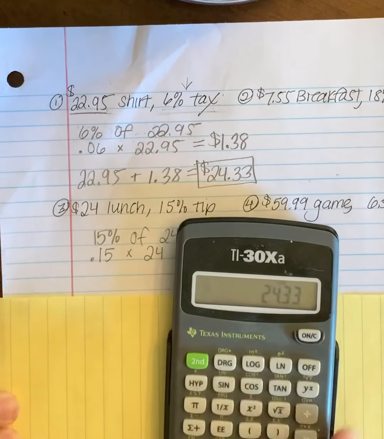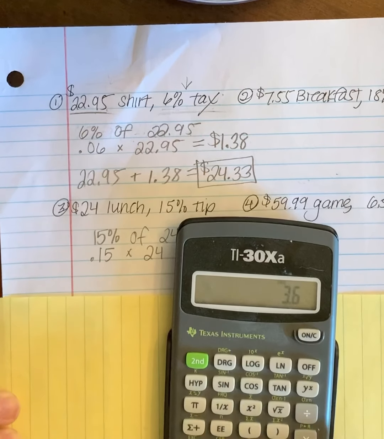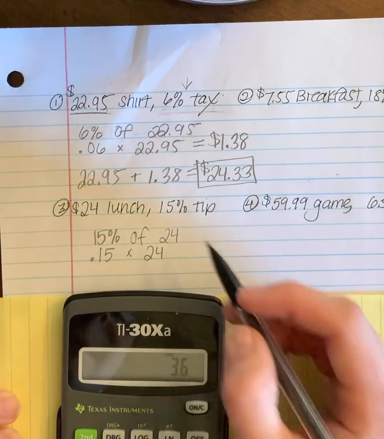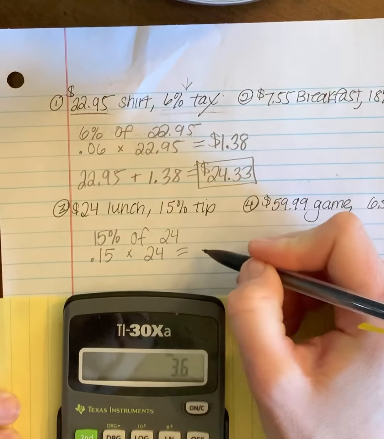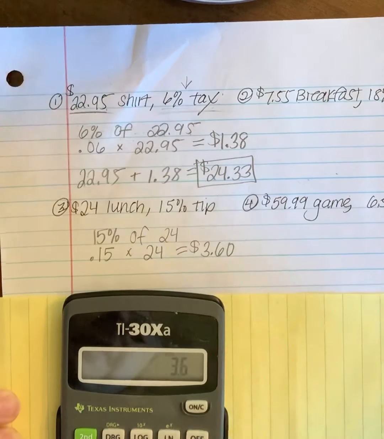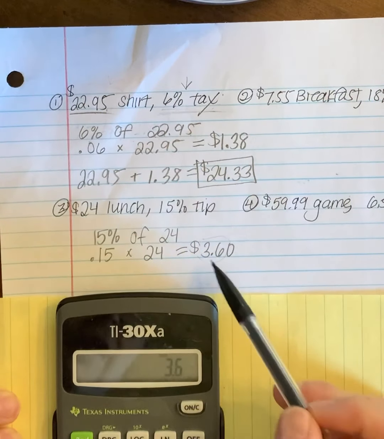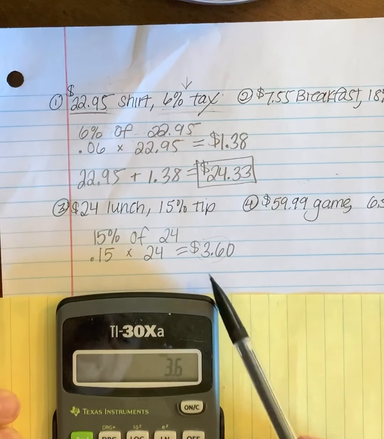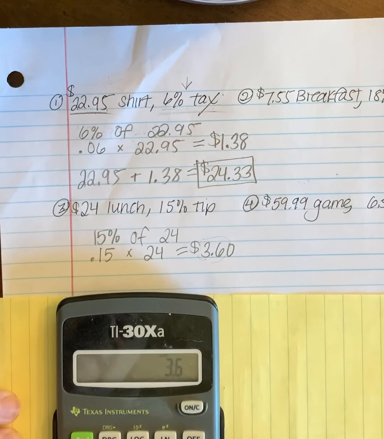And when I type that in, that gives me 3.6. So the tip amount I am going to pay my server is $3.60. Yes, I know my calculator said 3.6, but in dollars and cents, that's $3.60.